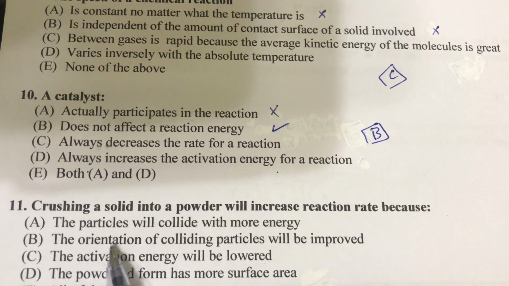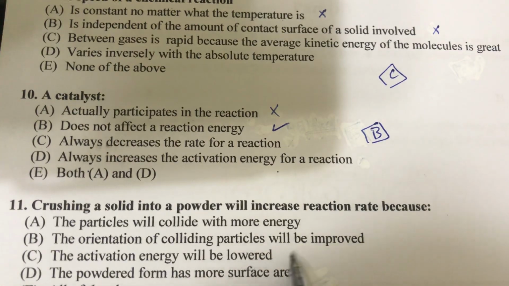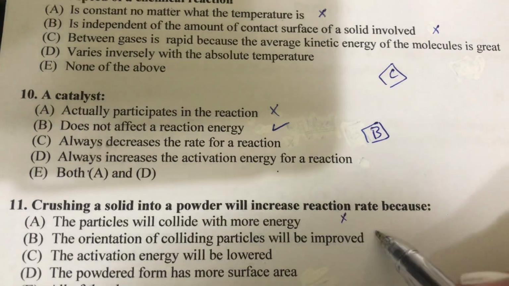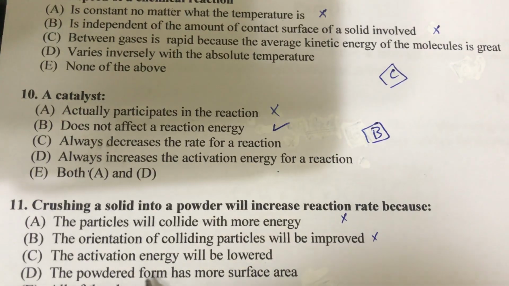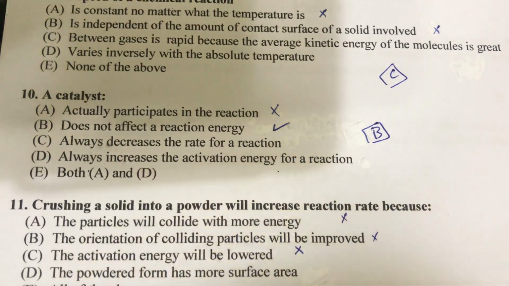The particles will collide with more energy? No, the number of collisions increases, but the energy is not affected whether powder or not. The orientation of colliding particles will be improved? No. The activation energy will be lowered? No, just a catalyst affects the activation energy.